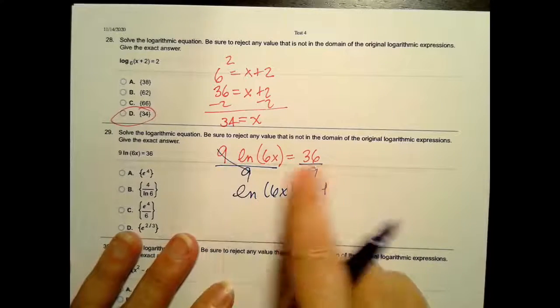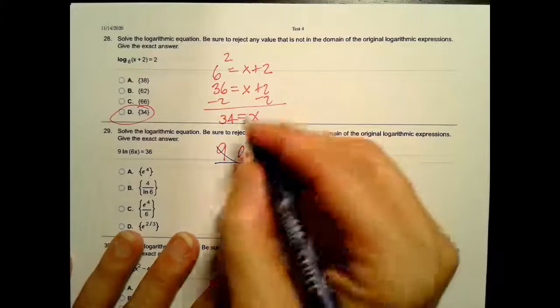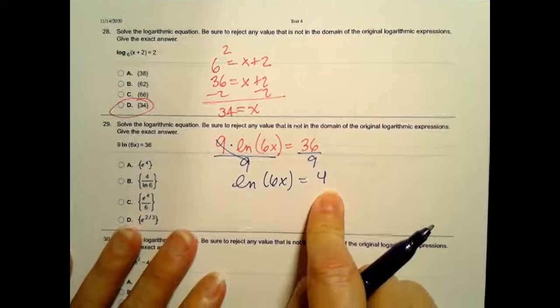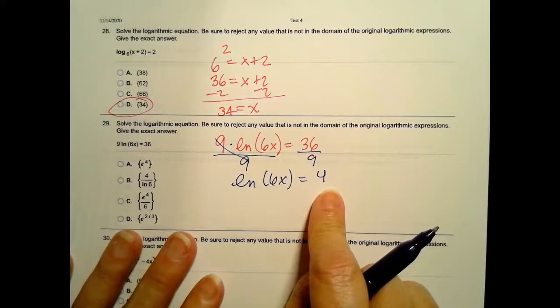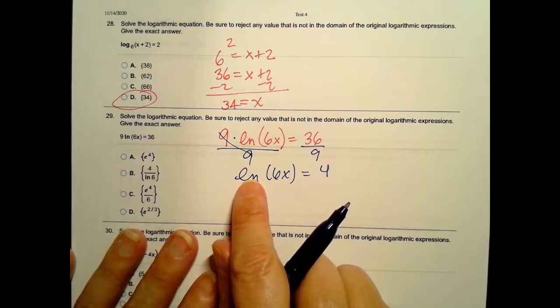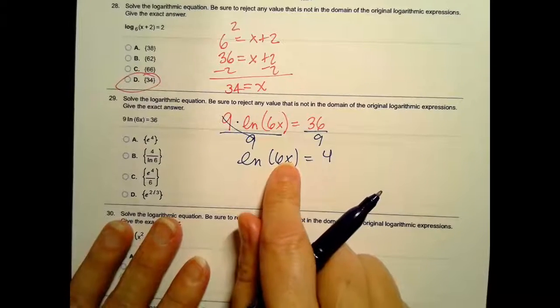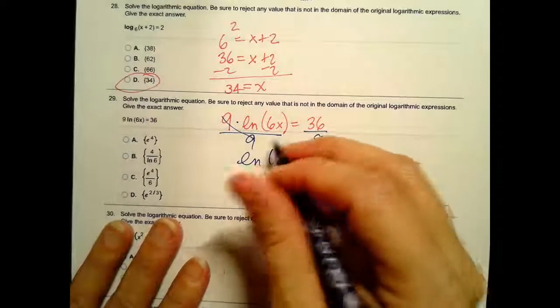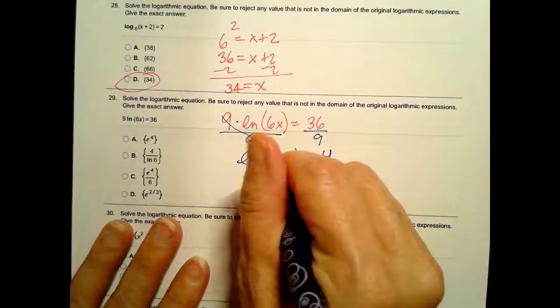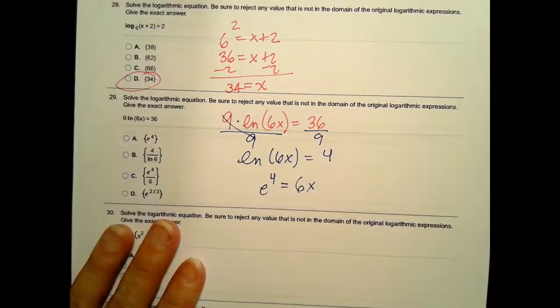When I looked at the 36 and the 9, I figured I need to go ahead and just divide, because this is multiplied. So then that'll just give me the 4 right there. So we know that one of our properties says that we can use e when we have this natural log. So simplifying this, we get e to the 4th is equal to 6x.